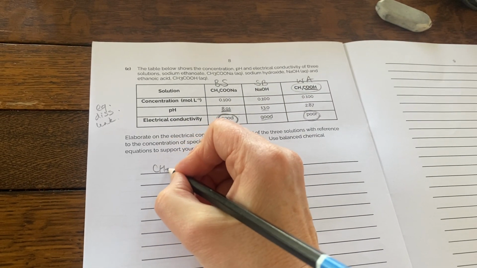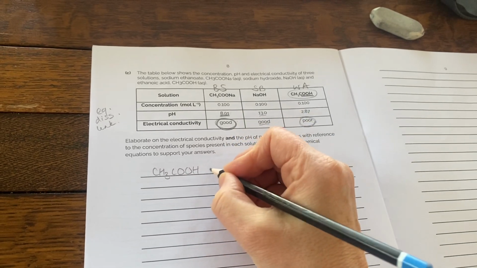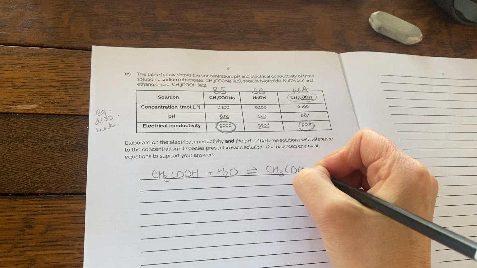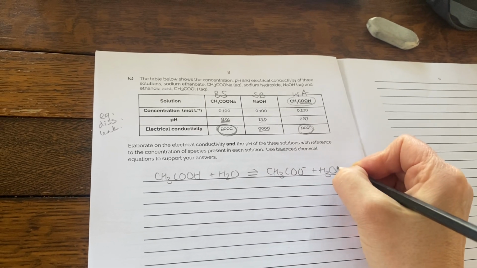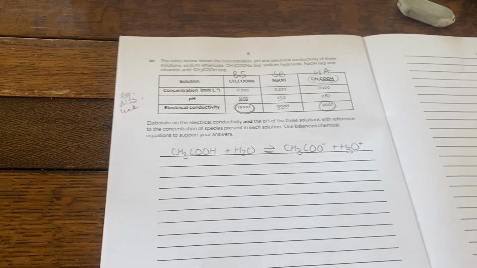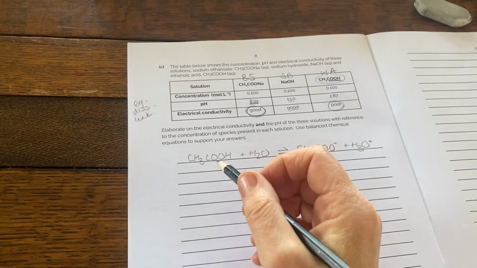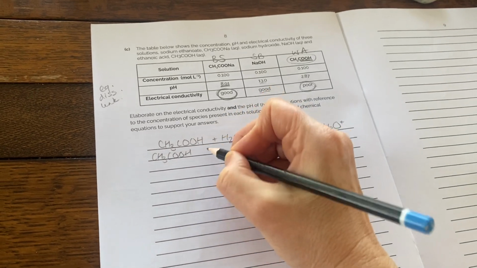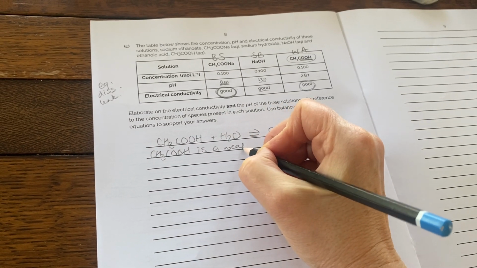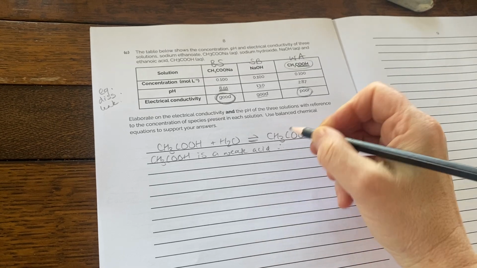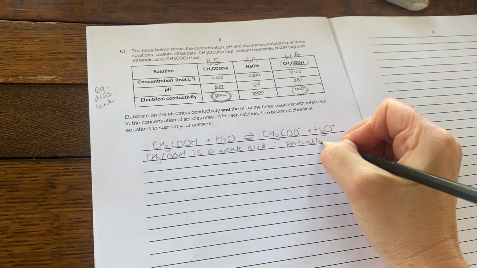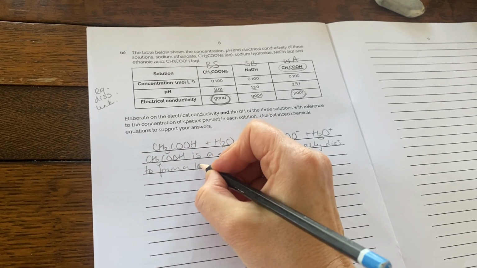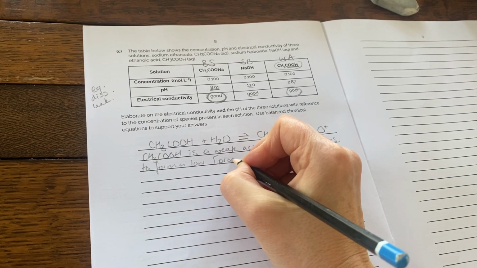CH3COOH plus H2O goes to CH3COO minus plus H3O plus. Even getting that will give you a little achieved. All right, so we are going to go: CH3COOH is a weak acid, therefore partially dissociates to form a low concentration of products.